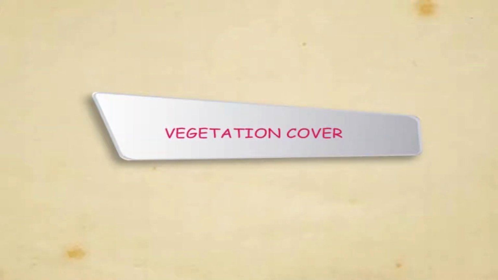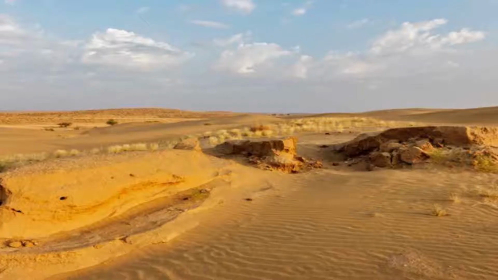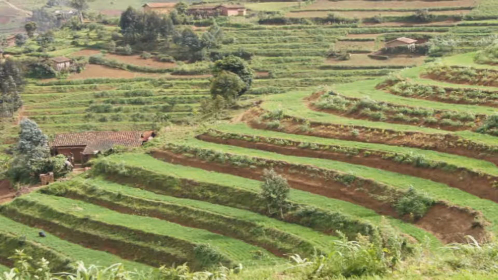Vegetation cover. The forest cover absorbs much of the heat received from the sun. Thus, a desert area having no vegetation gets heated more quickly during the day, and at night it releases the heat and gets cooler quickly. The nature of the soil and slope of the land are other factors which control the temperature of a place.